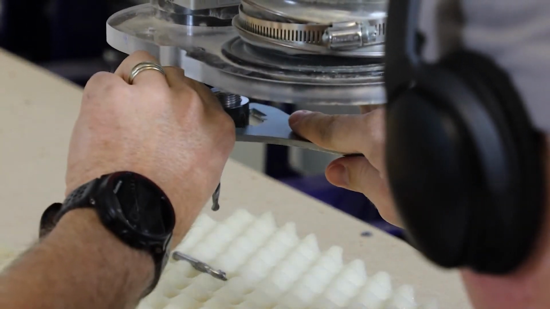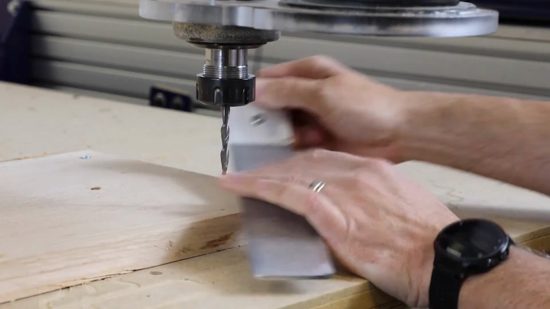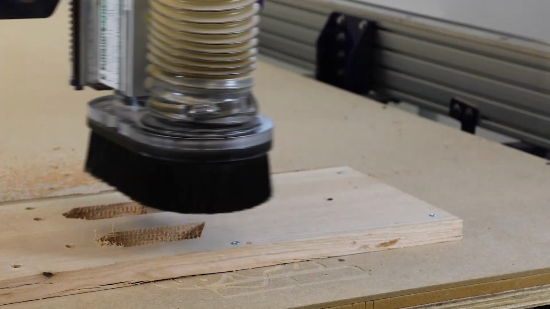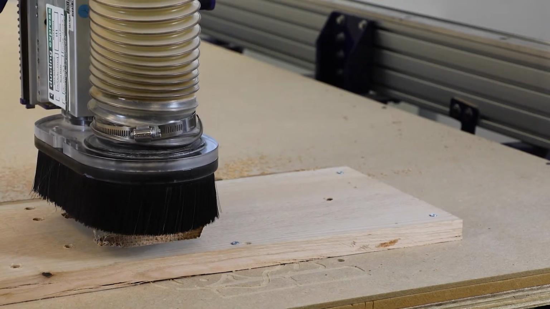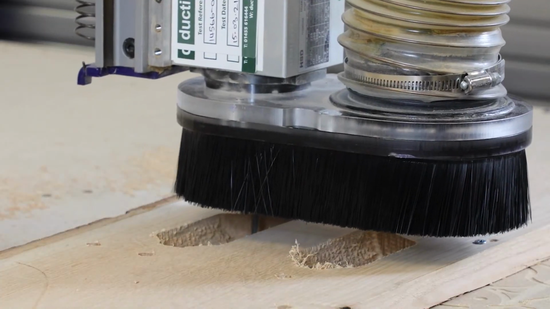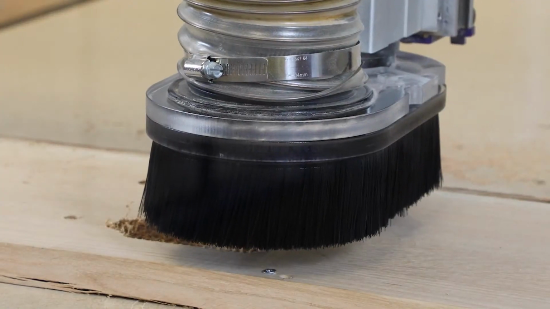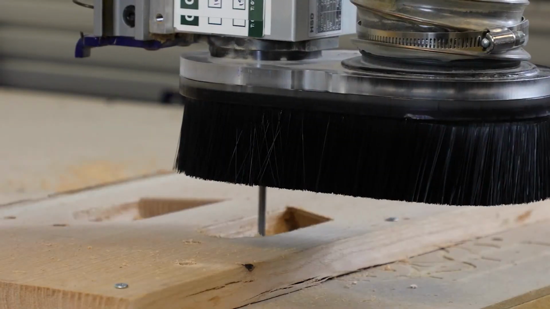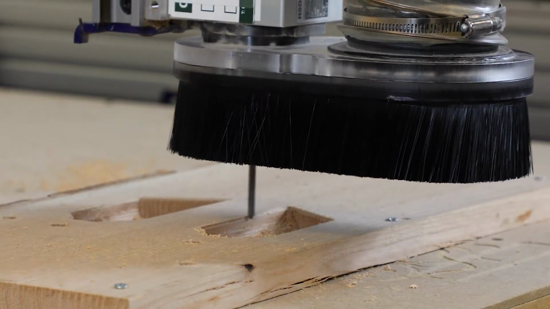So then I swapped out and put in my big ball nose end mill, and we're going to go in and do a finishing pass. Now I decided to use offset tooling for this. I figured on the inside of the bottle, it really didn't matter if there were any tooling lines.